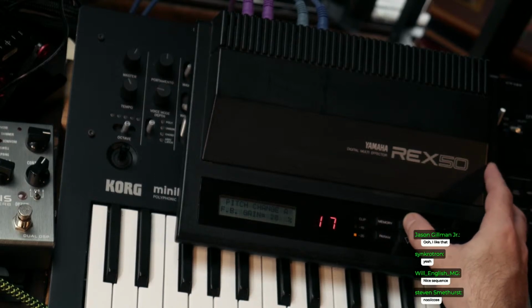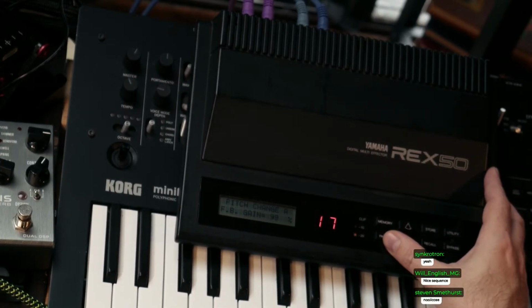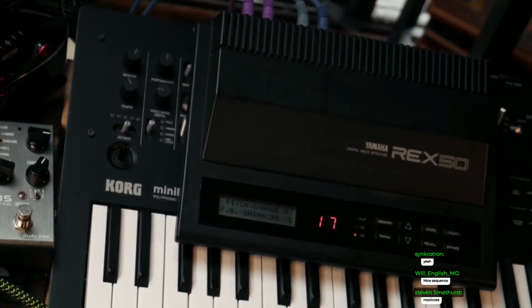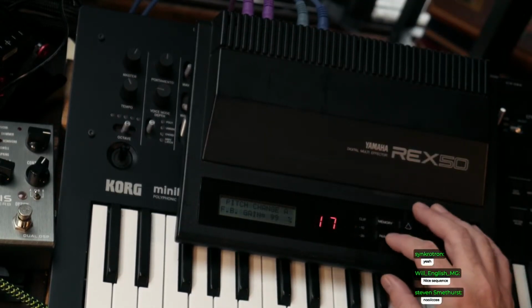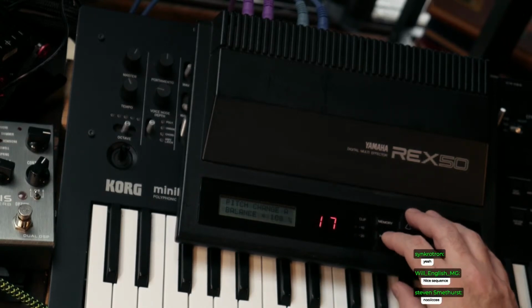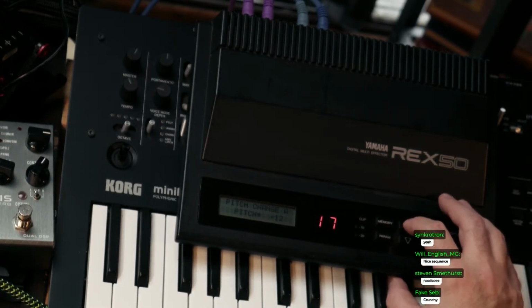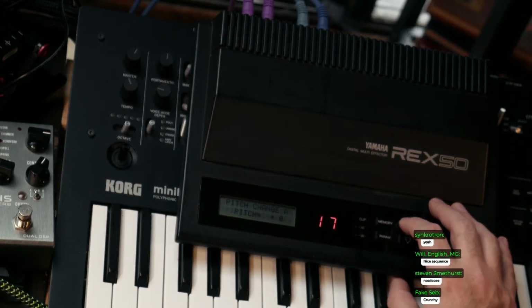Oh yes, disgusting. It's a little weird going down an octave. But this stepped pitch shifter is kind of interesting, isn't it?